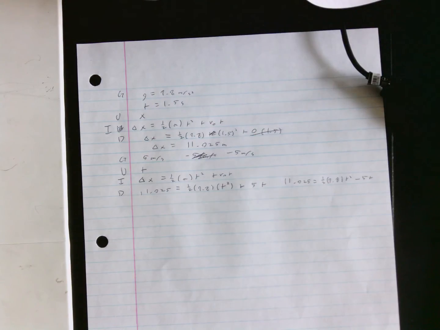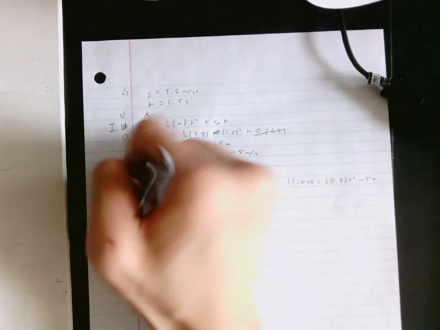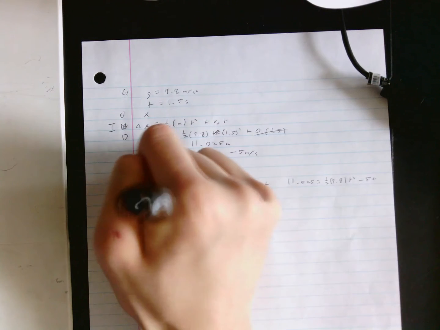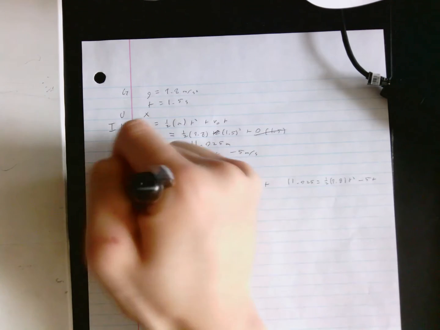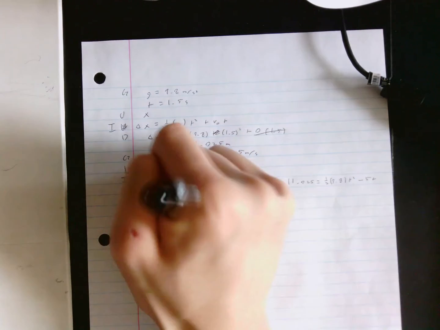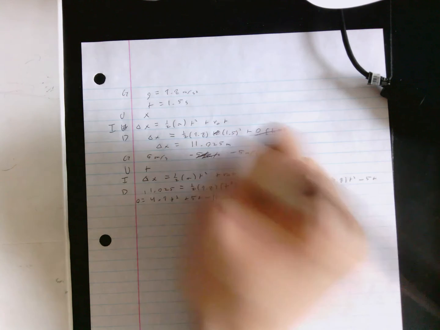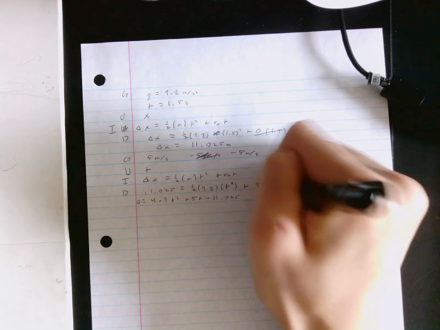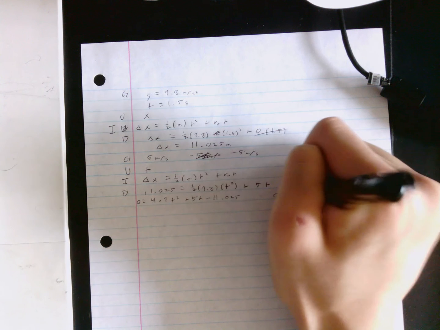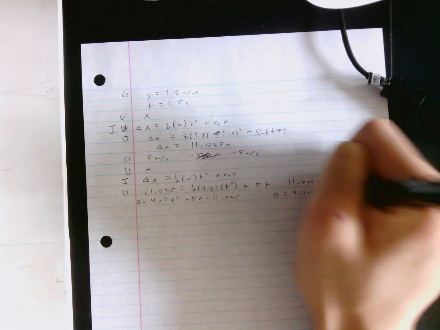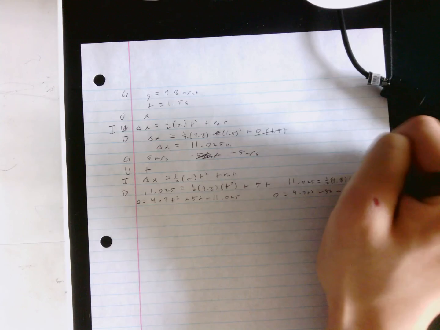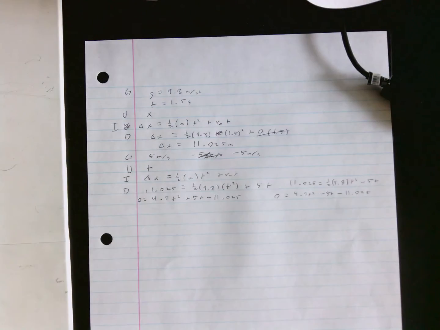The easiest way to do this is to set up a quadratic equation by getting 0 on one side. So 0 equals 4.9 t squared plus 5t minus 11.025, and 0 equals 4.9 t squared minus 5t minus 11.025. And then now you just use the quadratic equation.